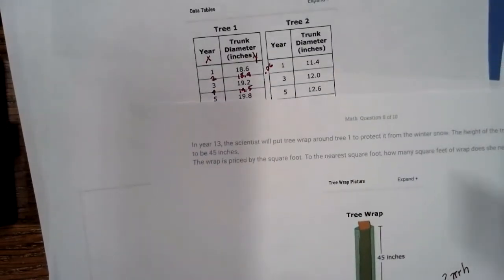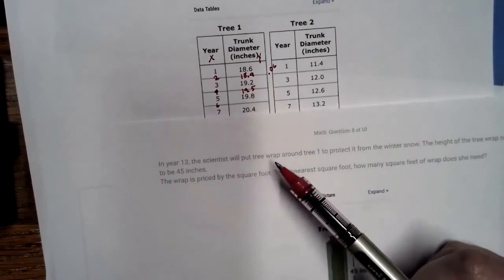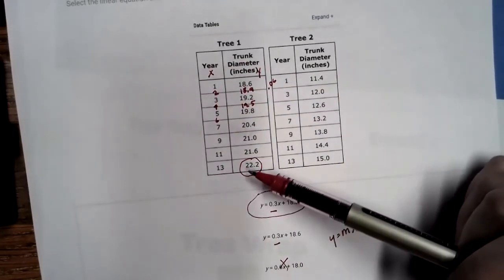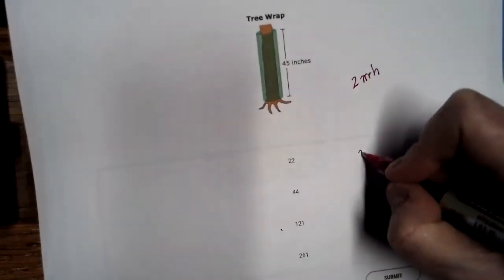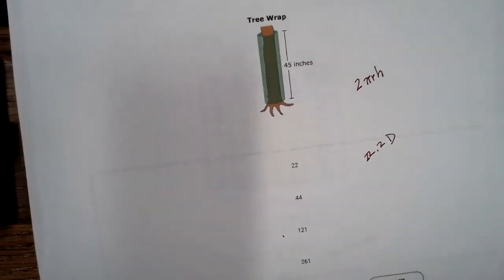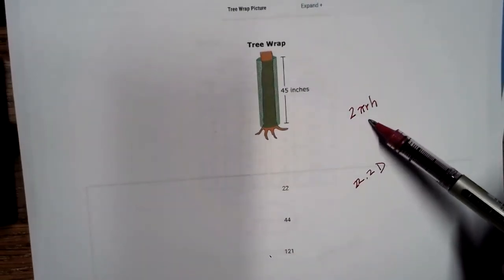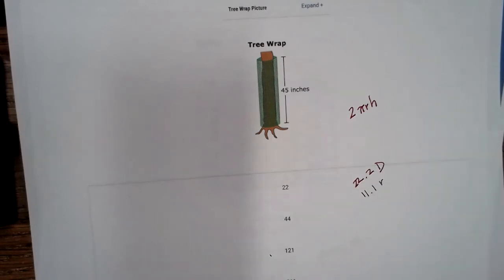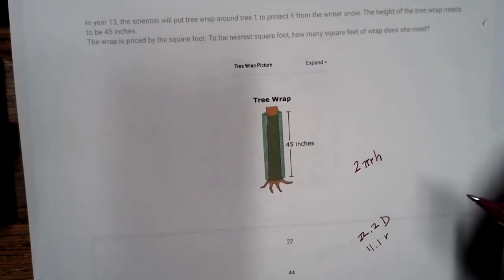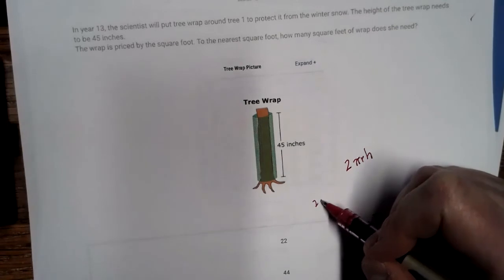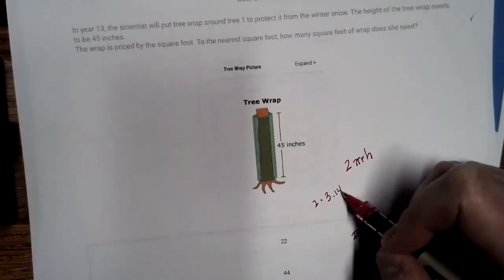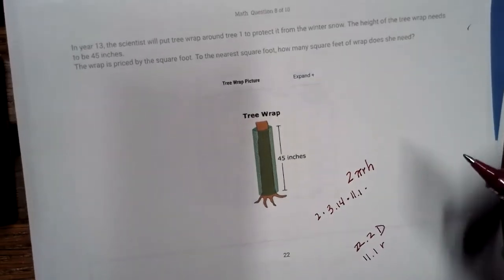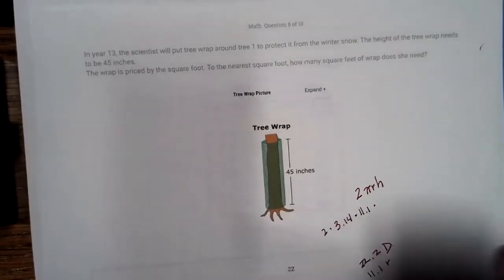And how do I know that I need to look at year 13? Right here. In year 13, the scientists will put tree wrap around tree number 1 to protect it from the winter snow. Tree number 1, diameter in year 13 was 22.2. So I'm going to write that here, 22.2 diameter. But what are we looking for in the formula? We're looking for the radius, which means the radius is half of the diameter. 11.1 is the radius. And then pi is always 3.14. So far we've got 2 times pi, 3.14, times radius, 11.1, times height. And the height of the tree wrap is 45 inches.